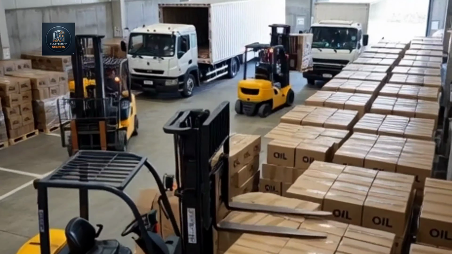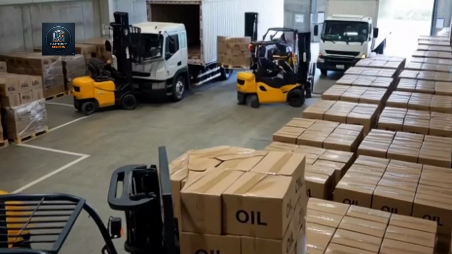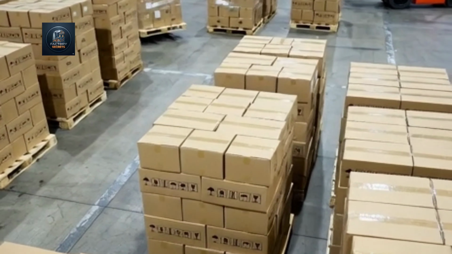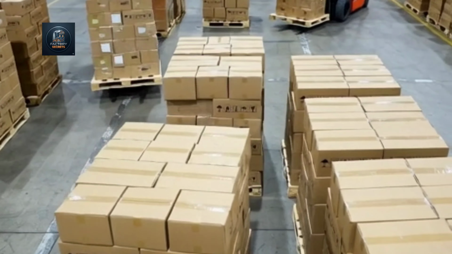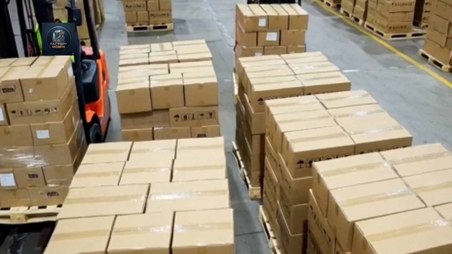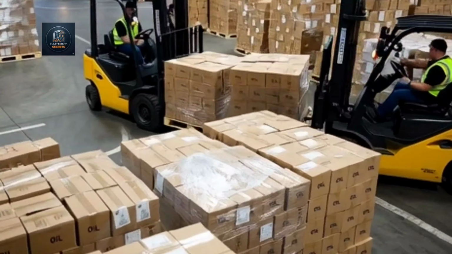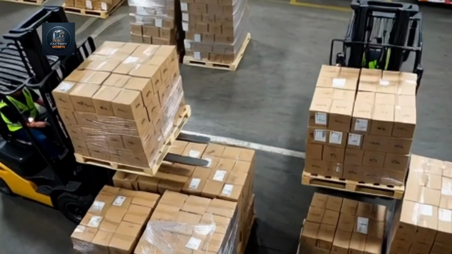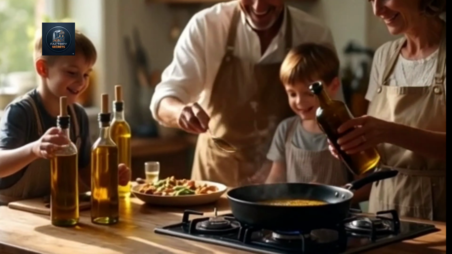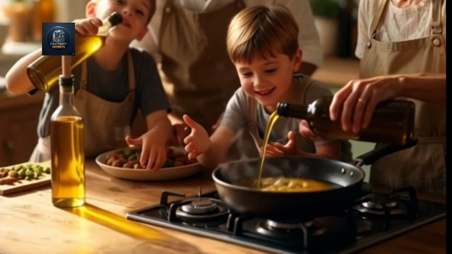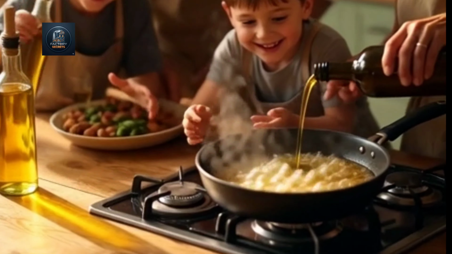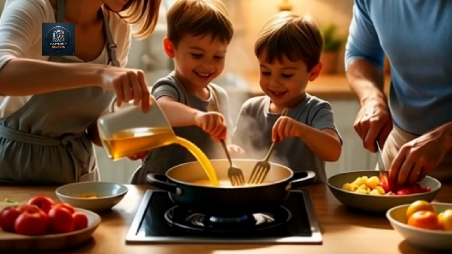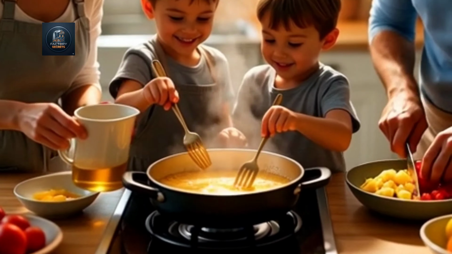The approved oil is transferred to automated filling machines. It is filled into bottles, pouches, or cans of different sizes. After filling, containers are sealed, labeled, and printed with manufacturing and expiration dates. Finally, the packed cooking oil is stored in a clean warehouse. From here, it is distributed to markets, supermarkets, and stores around the country. This completes the cooking oil manufacturing process.